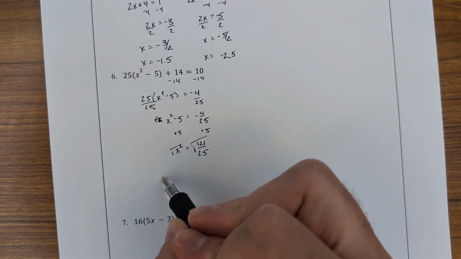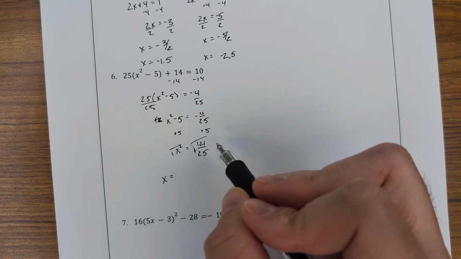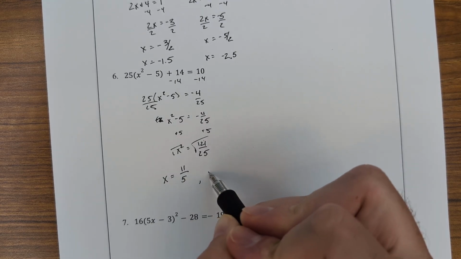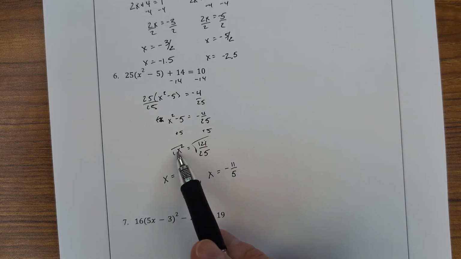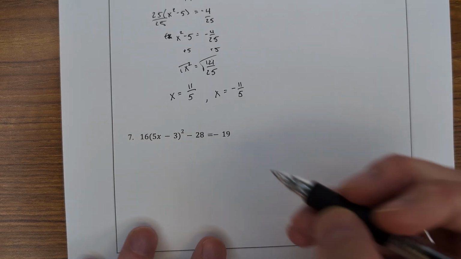So square root both sides. Now, when you square root a fraction, you just do the top and bottom separately. So the square root of 121 is 11. The square root of 25 is 5. But I also get the negative solution as well. And that's done because after I take the square root, there's nothing left with the x over here. All right, 7 is back to like the ones we've done.